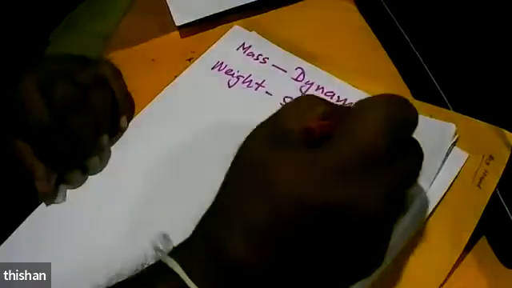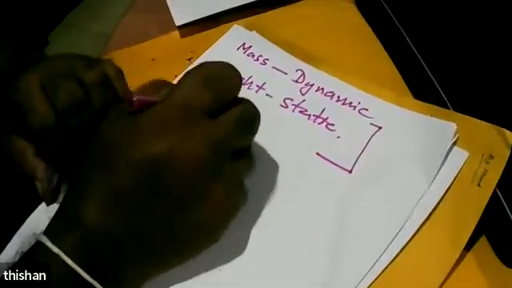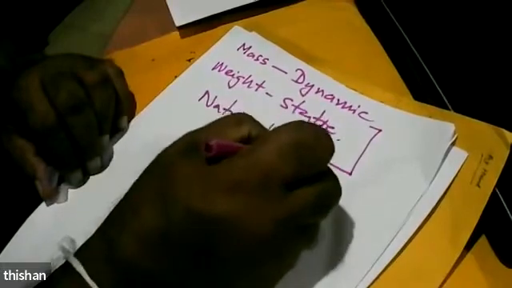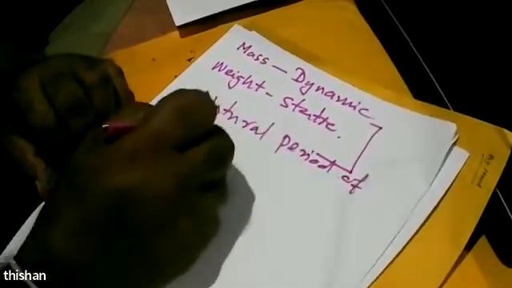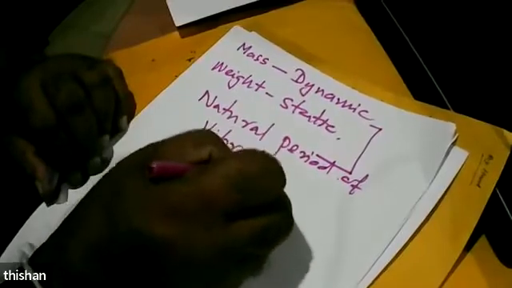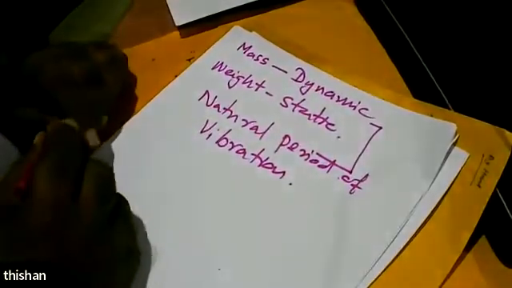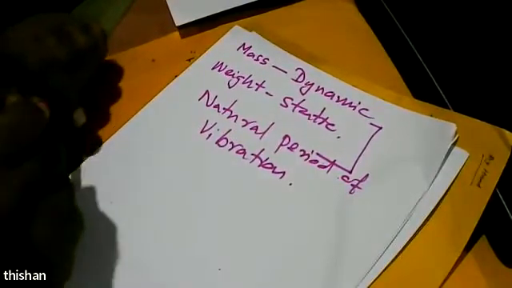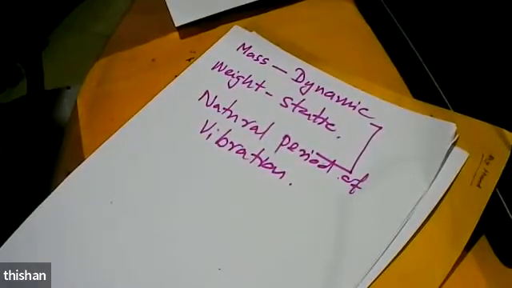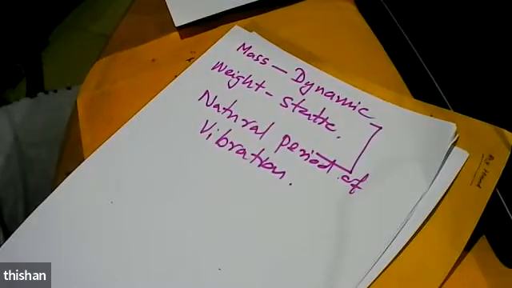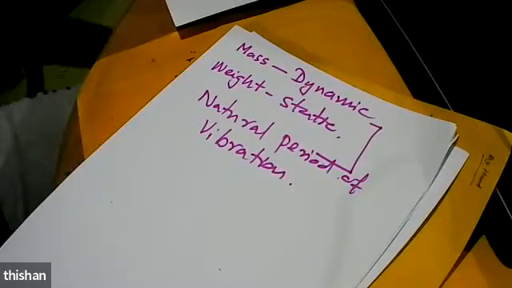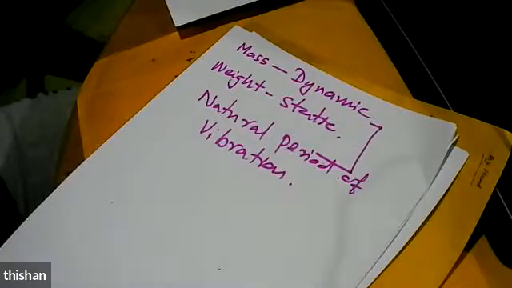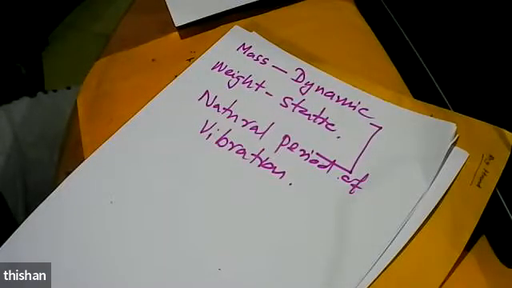So if you want to see the natural period of vibration, what do you need? You need a very accurate mass, and distributed in such a way that it is pretty close to its actual distribution. So just because you add additional members to represent the stiffness of the structure.